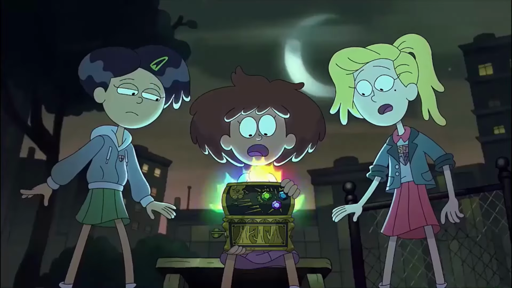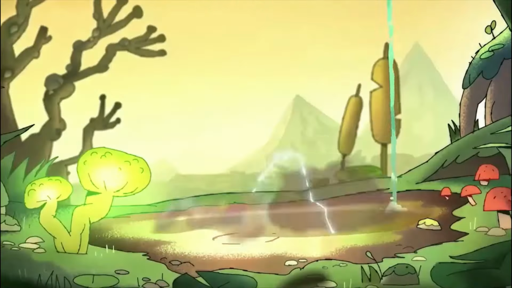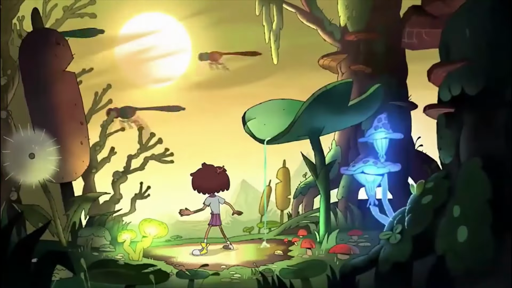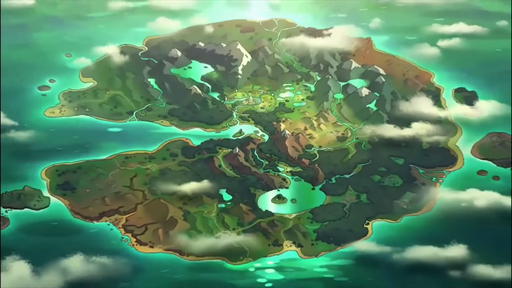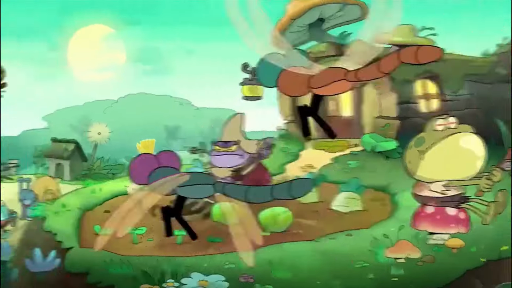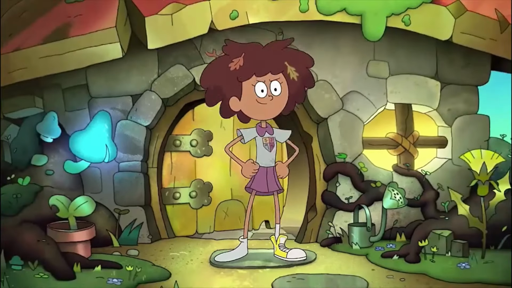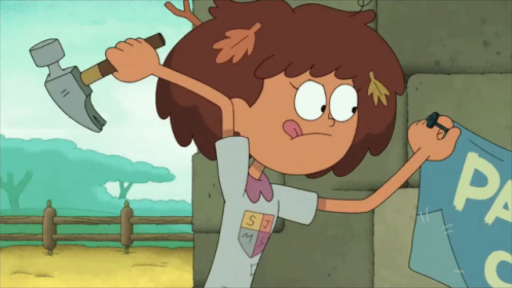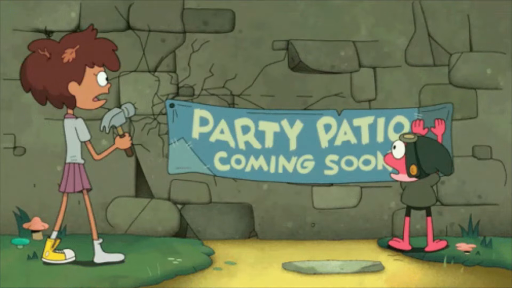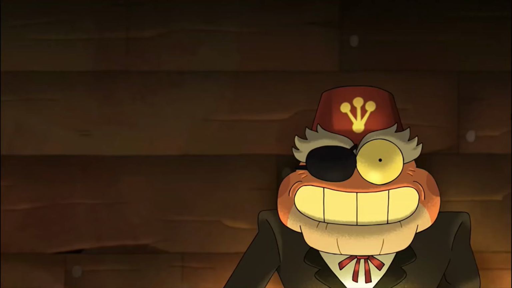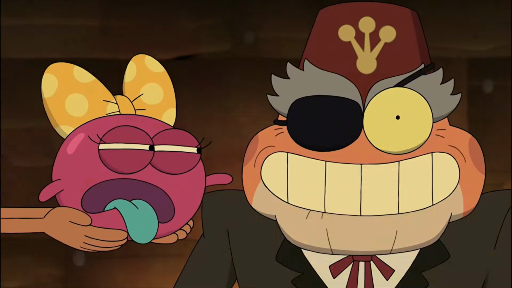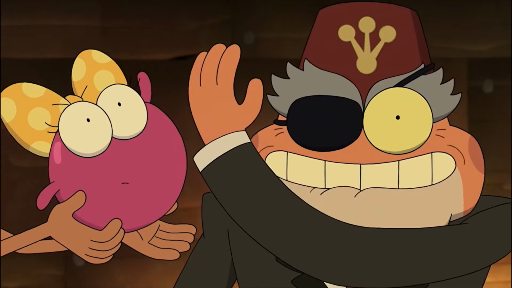Gravity Falls and Amphibia. If you don't know, Amphibia is a Disney Channel and Disney XD series created by Matt Braley. The show tells the story of Anne, a self-centered 13-year-old who is magically transported to the fictitious world of Amphibia, a rural marshland full of frog people and dangerous creatures. In one of the episodes, there is a cameo / Easter egg of Gravity Falls characters Grunkle Stan and Soos, which makes sense due to them being on the same channel, Disney XD.